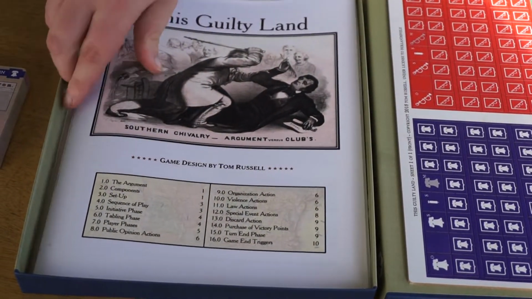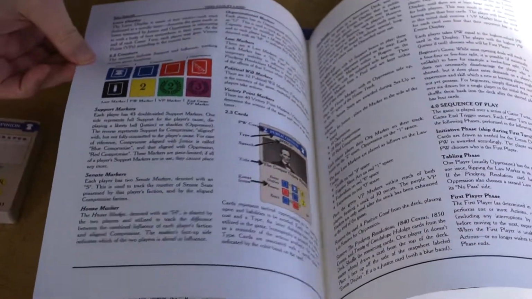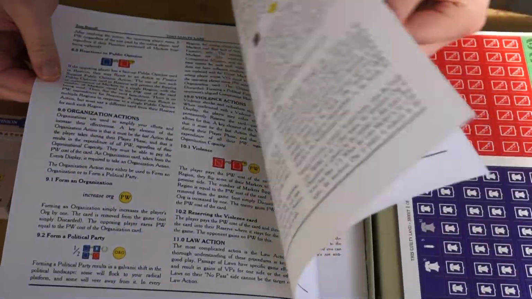We have a rule book. It is 12 pages and tells you how to play the game. It is illustrated with the iconography in the game.